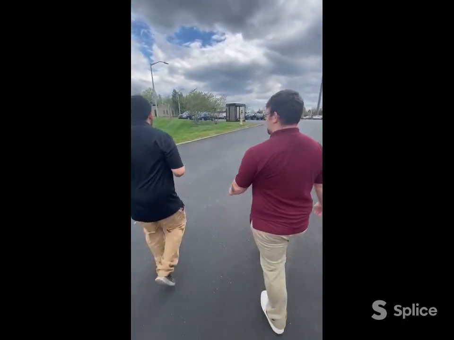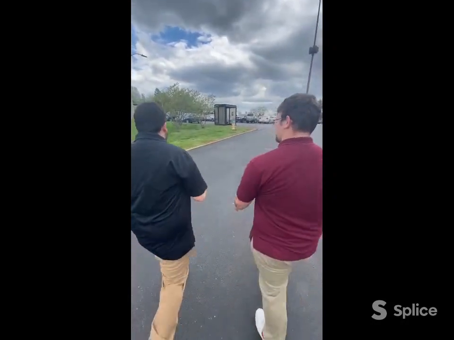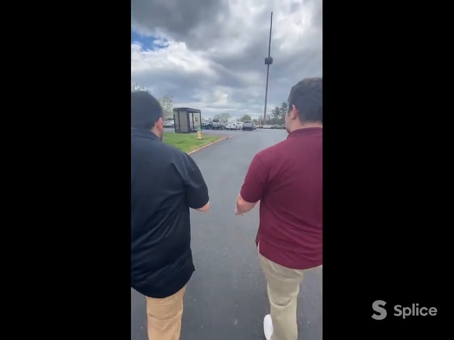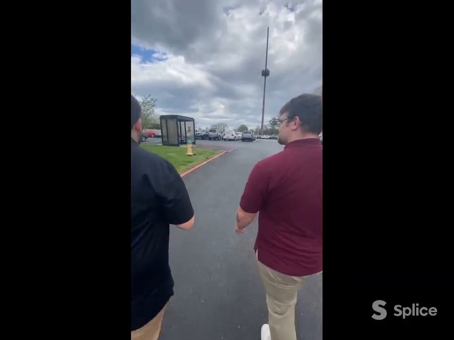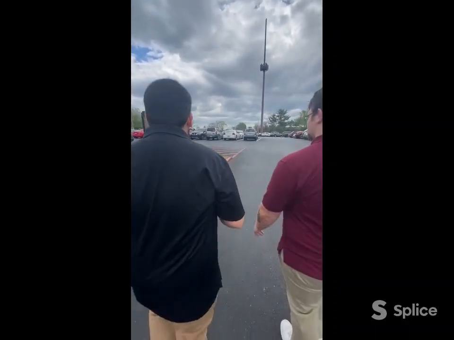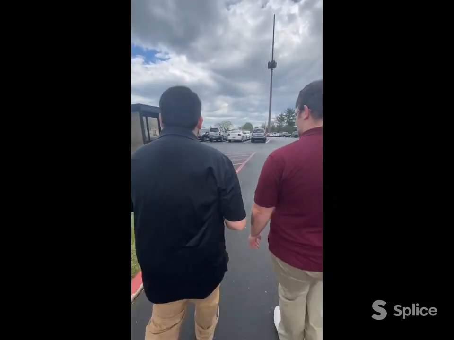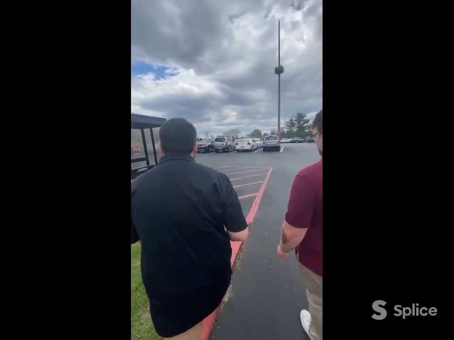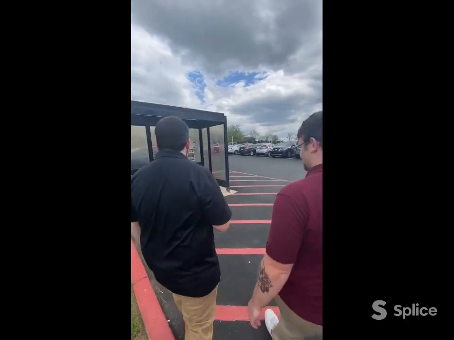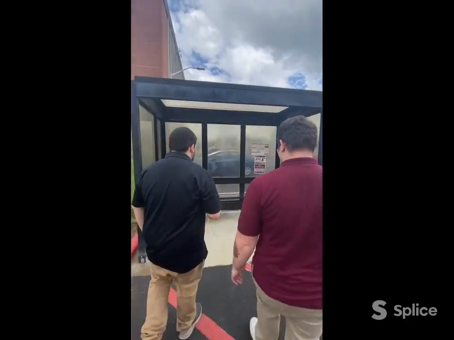It looks like we are arriving at our bus stop now. You can sit down and take a break if you want. I know that was a pretty far walk.